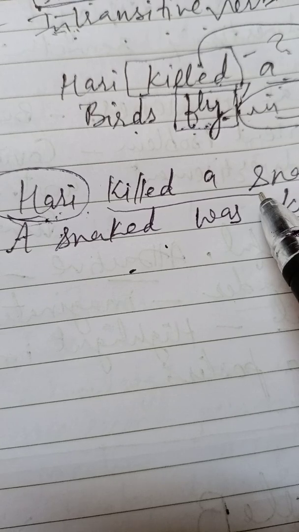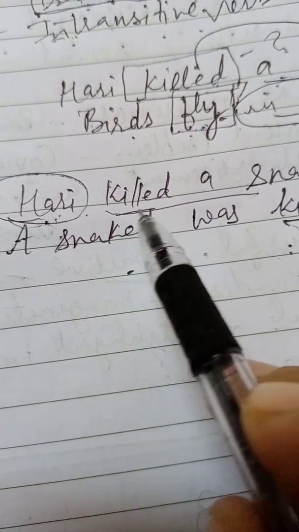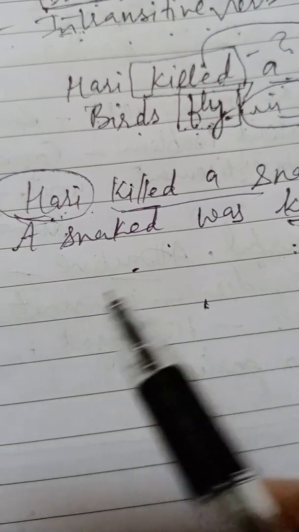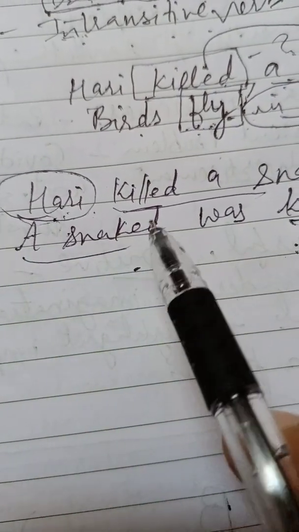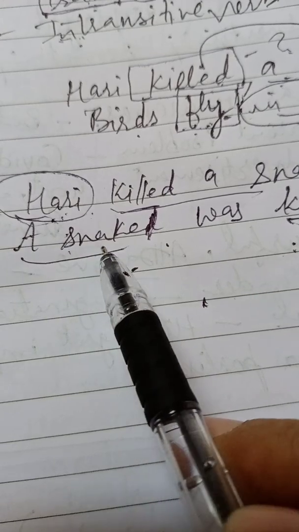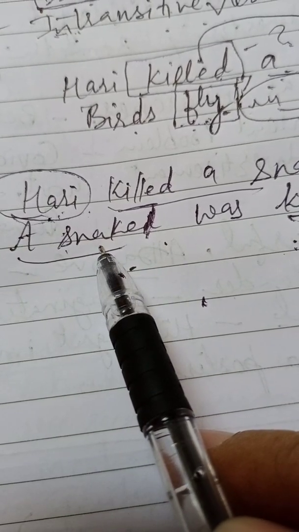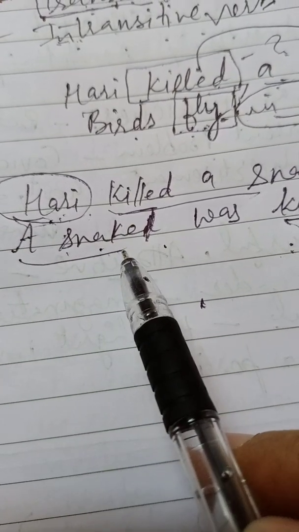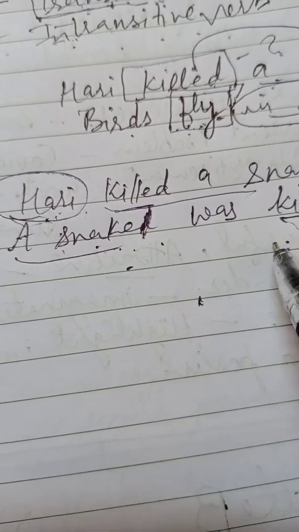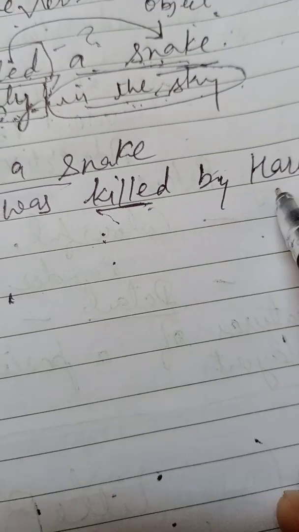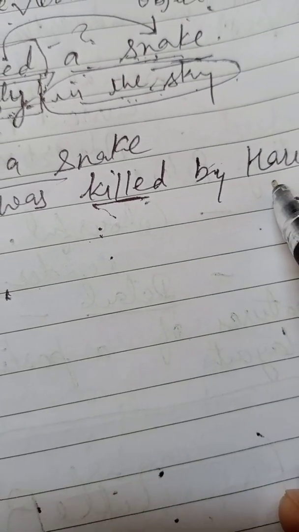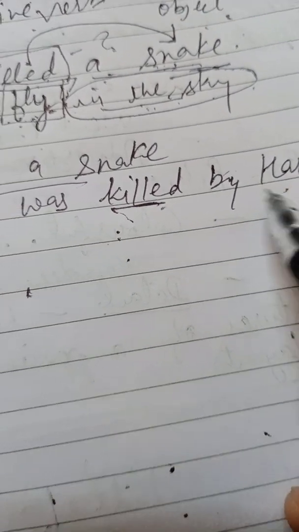So the verb killed is in active form. In the second sentence, the subject is snake, the receiver of the action. It suffers the action done by someone like Harry. It is acted upon, so the verb was killed is in passive.